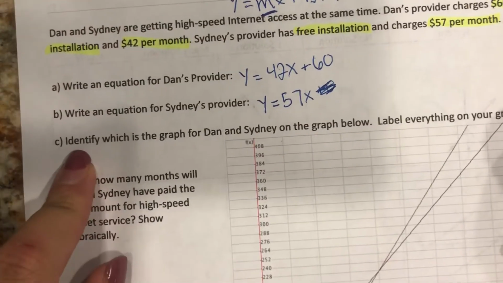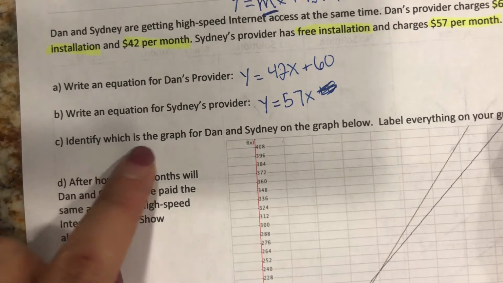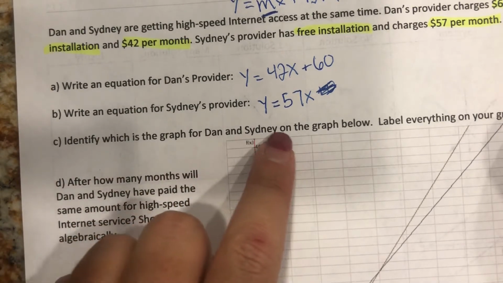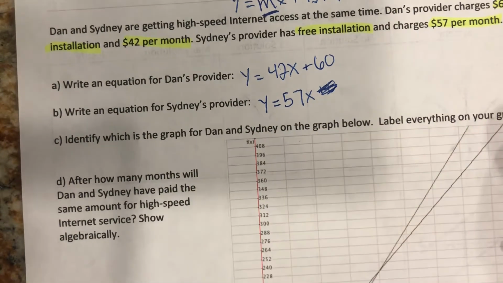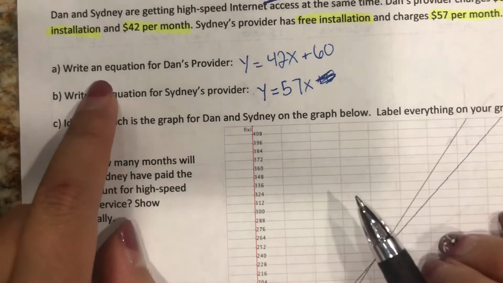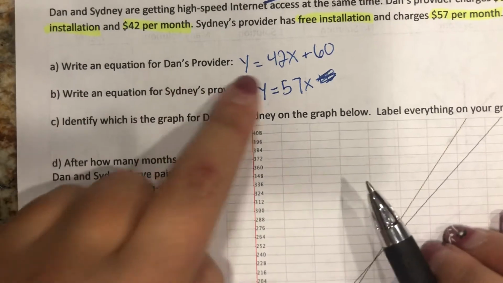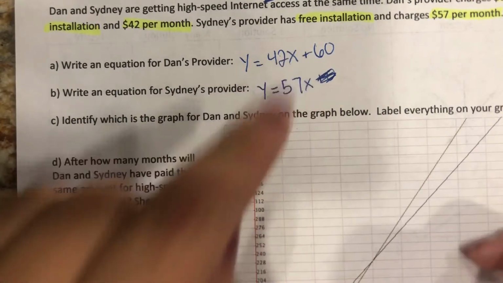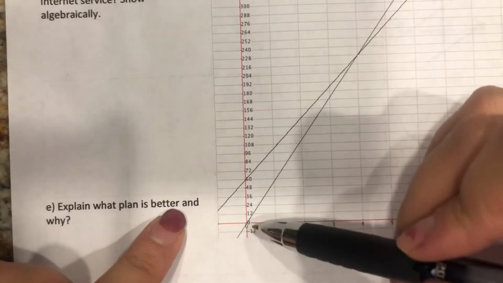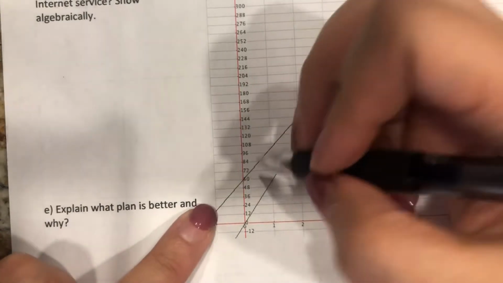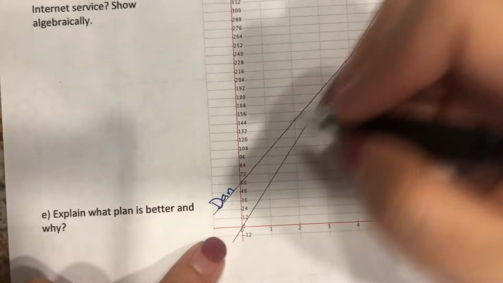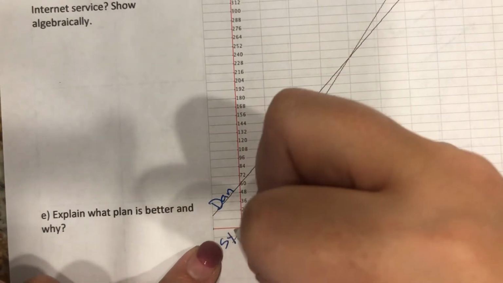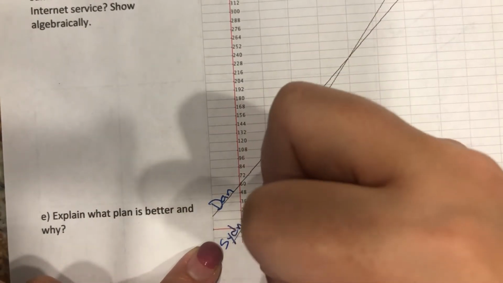C says, identify which is the graph for Dan and Sydney on the graph below. Label everything on your graph. So Dan, is Dan starting at 0? No, it starts at 60. So looking at our graph, which one starts at 60? This one right here. So I'm gonna label this one Dan, which means this one right here is Sydney.